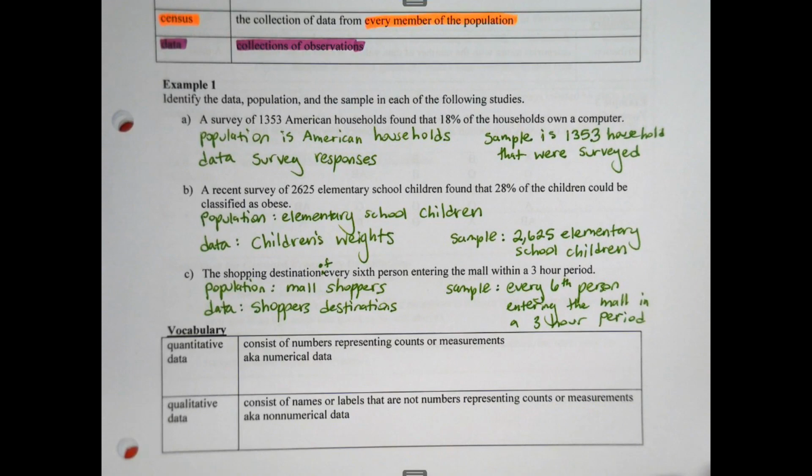Example number 2, determine whether the data below is qualitative or quantitative. The colors of automobiles on a used car lot. That data is names or labels. A color is a category. Therefore, this is qualitative data. The number of seats in a movie theater. The number of seats represents a count or a measure. This is quantitative data.